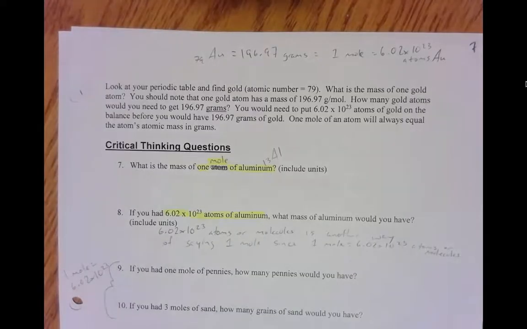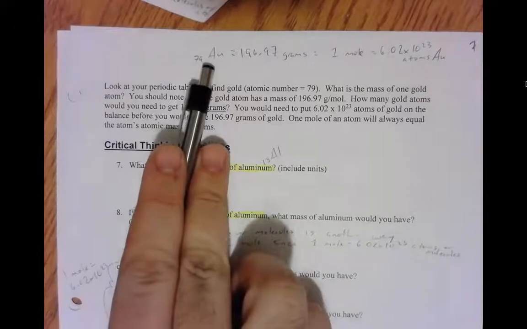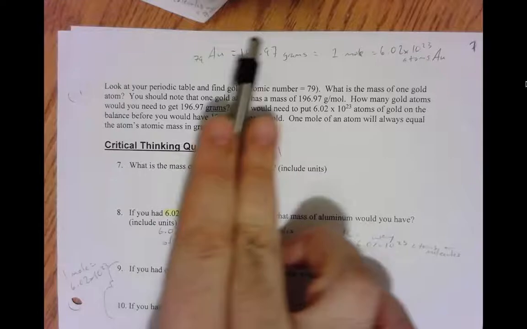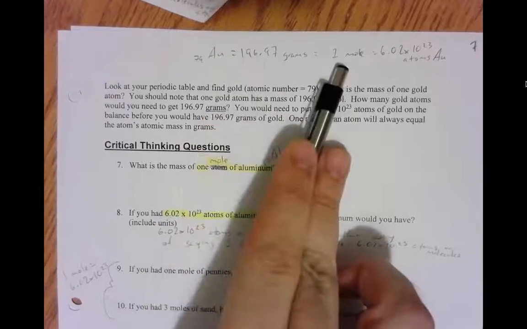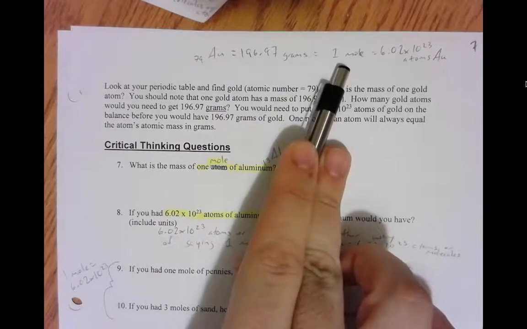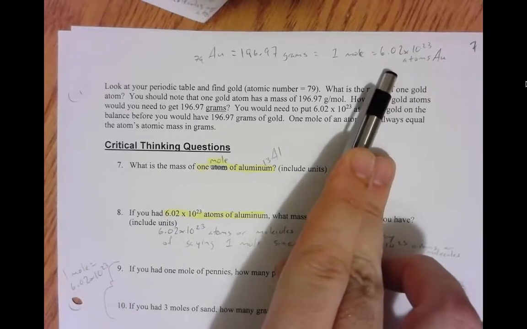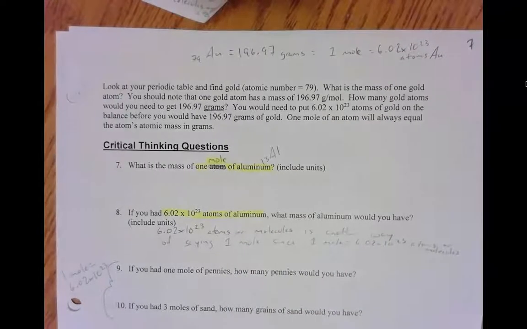The next page provides us with one more example. This time it wants us to use gold. Gold is element 79. The mass of gold is 196.97 grams. Because this mass was found on the periodic table, we know it's the mass of 1 mole. Because of the mass of 1 mole, we know we have 6.02 times 10 to the 23rd atoms of gold. So this is kind of the relationship that we are going to be using.